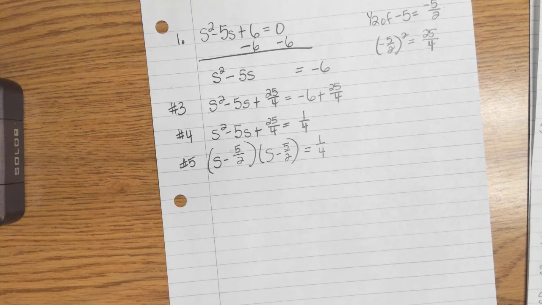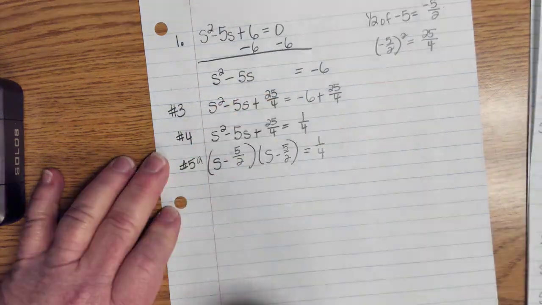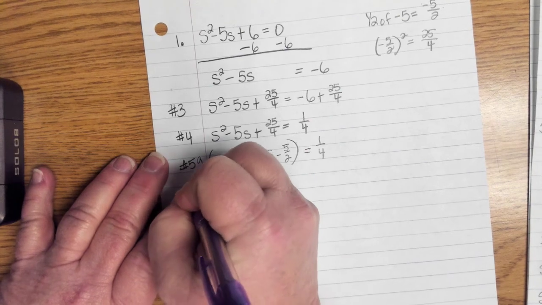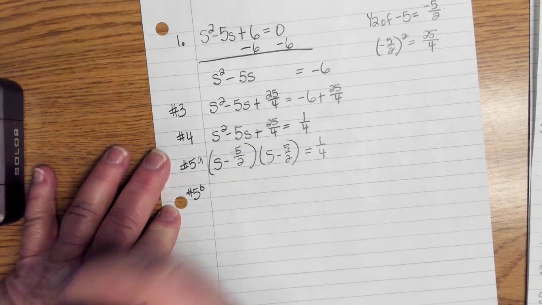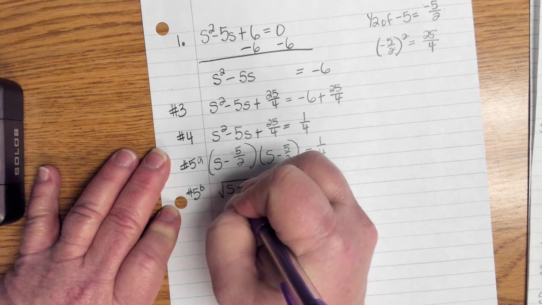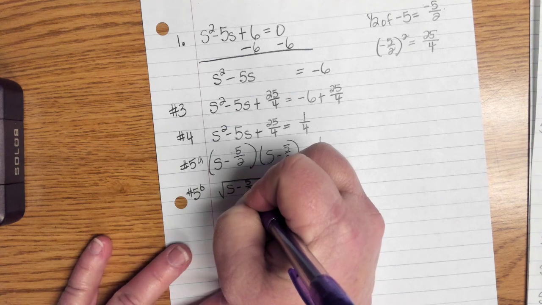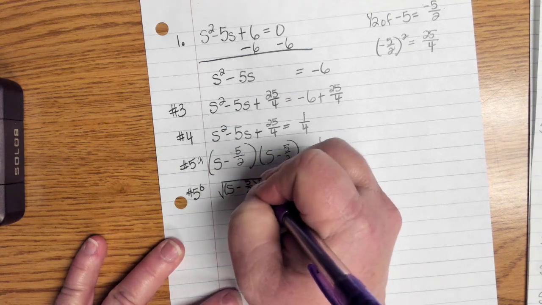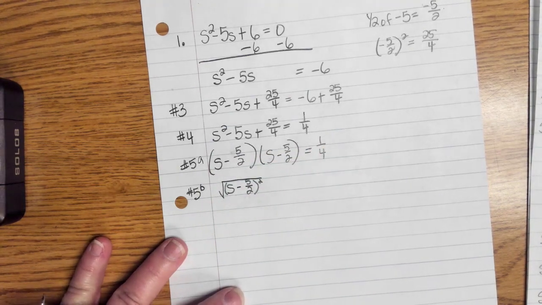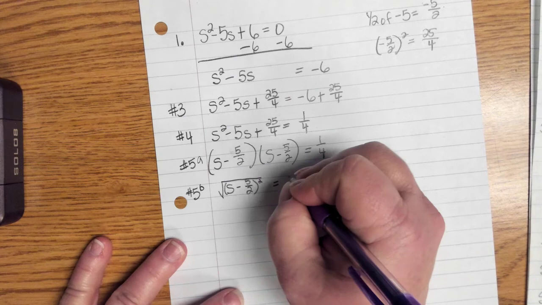Now, I have 5a and 5b on your steps. This was 5a. 5b is where I'm going to rewrite that as s minus 5 halves squared is equal to 1/4.